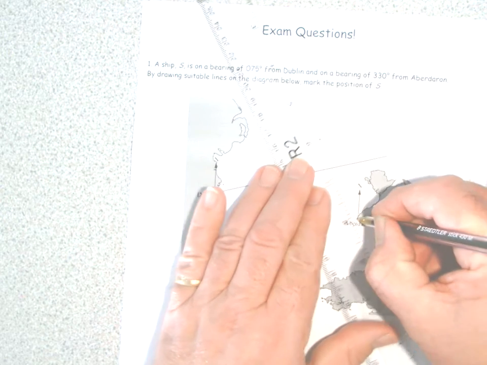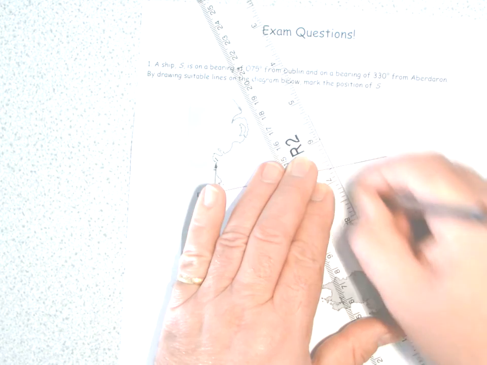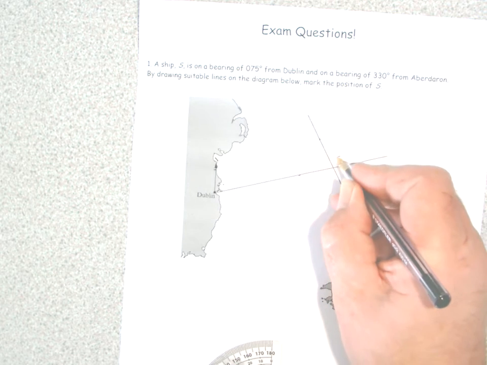And with my ruler I join that dot to Aberdaron, and then where the two lines cross would be where the ship is there. So S is there.